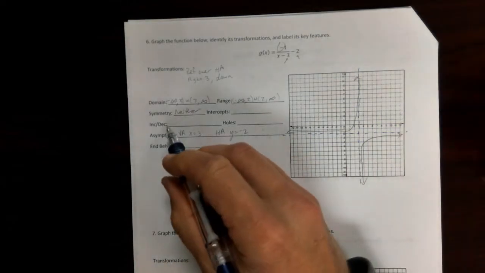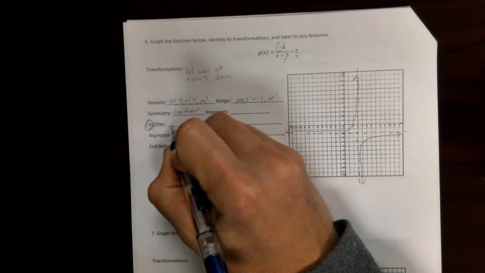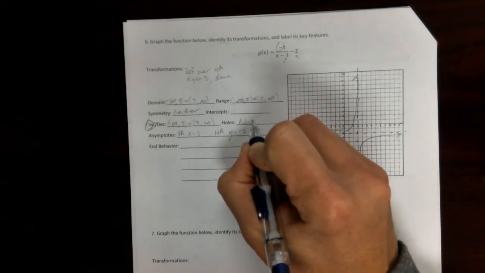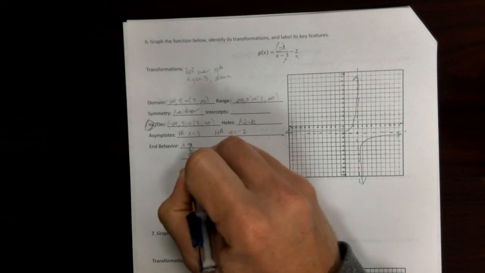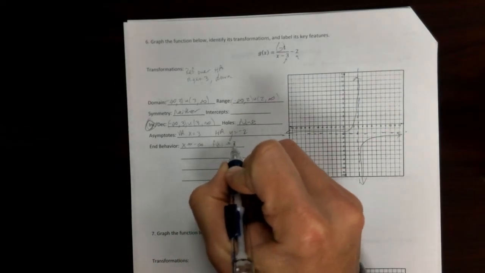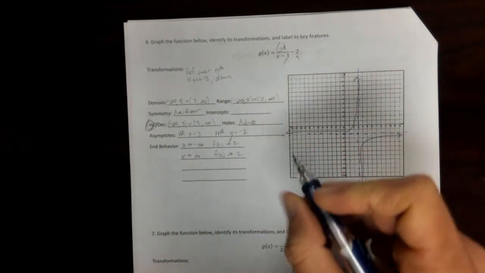Okay, is it increasing or decreasing? It is an increasing function because we had a reflection over the horizontal axis. And when I write it in my intervals, we use my domain because it's increasing across both intervals. There are no holes, nothing canceled out in the numerator and the denominator. Let's look at my end behavior. So as x approaches negative infinity, we're getting closer and closer to the horizontal asymptote at 2. As x goes to positive infinity, same thing, we're getting closer and closer to the horizontal asymptote.